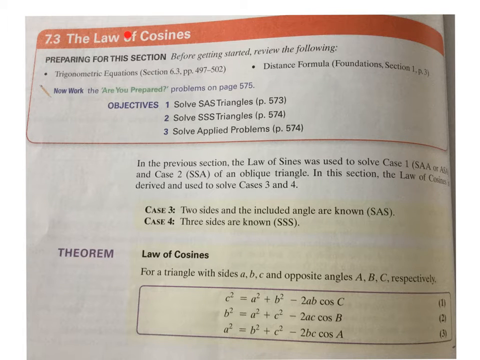Section 7.3 is about the law of cosines. In the earlier section on the law of sines, we saw how to apply the law of sines to solve cases 1 and 2, case 1 being side angle angle or angle side angle, and case 2 being the most interesting case mathematically, side side angle.